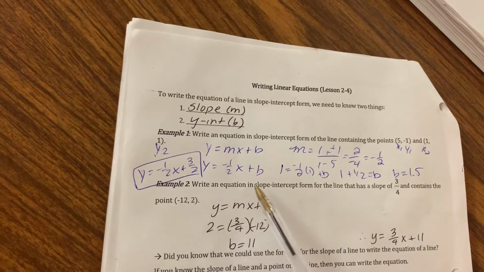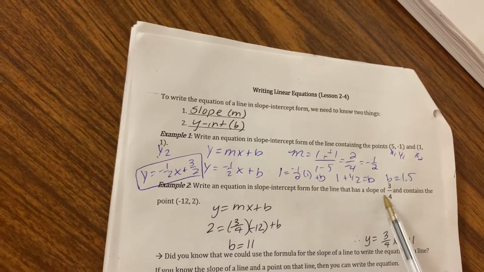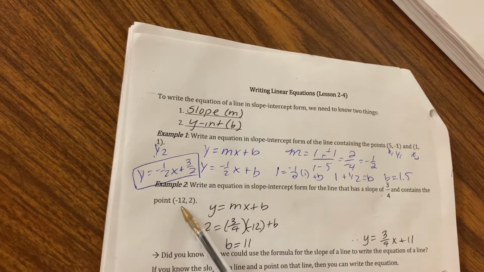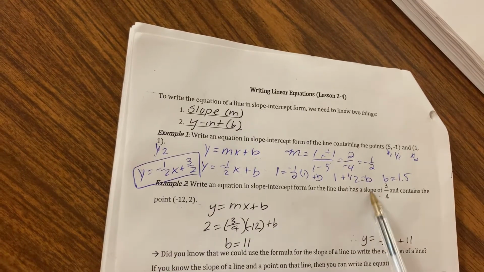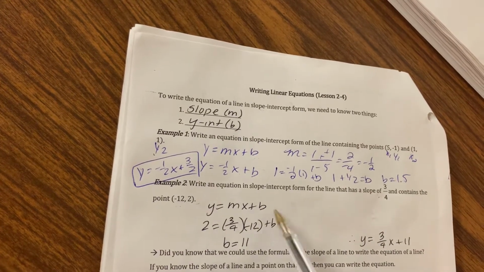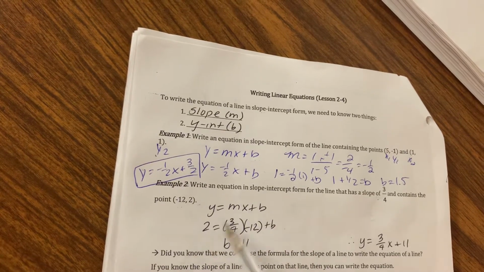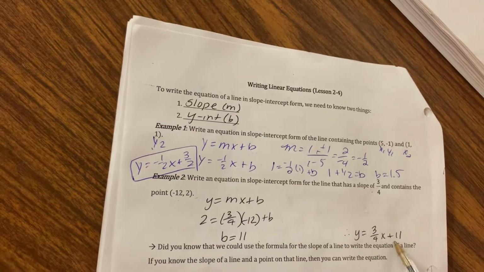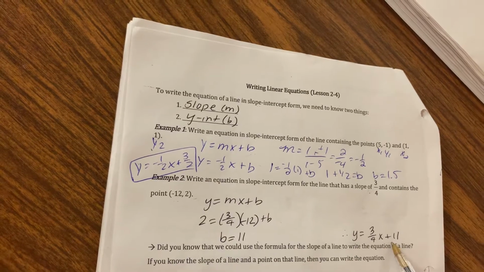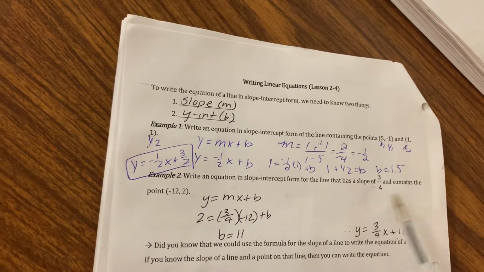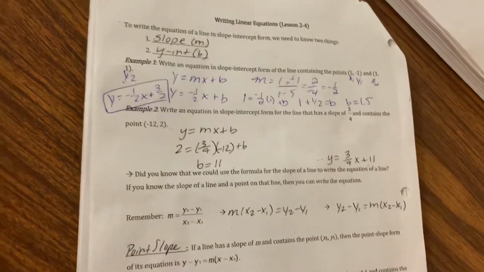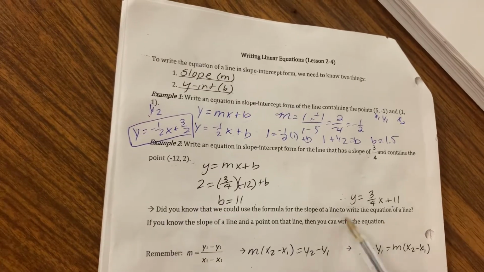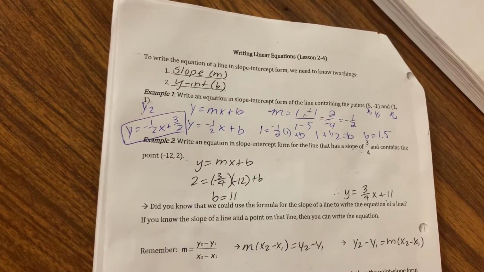Okay, write an equation in slope-intercept form from the line that has a slope of 3/4 and contains the point (-12, 2). So once again, we put in the m, we don't know b, so we put in the x and the y to find b, and then write your equation. Pause if you need to. So we did a lot of work. We could just do a simpler method by plugging in a point and we're done.